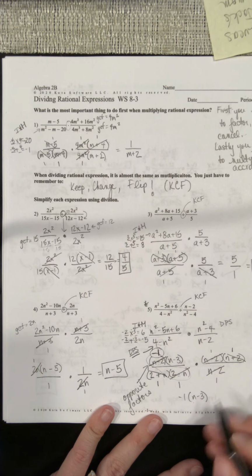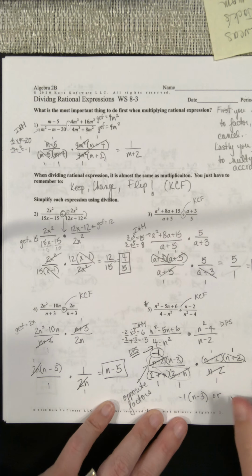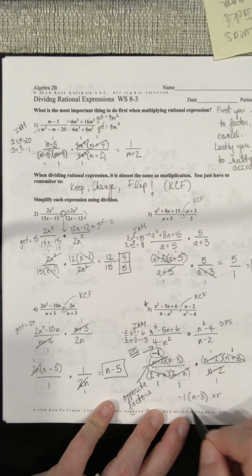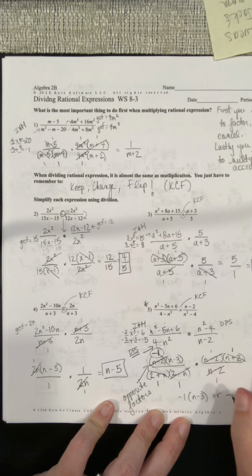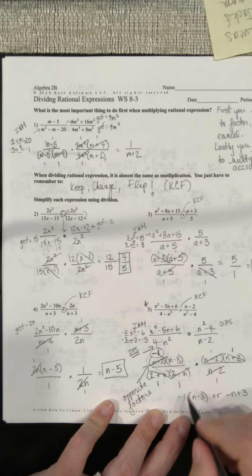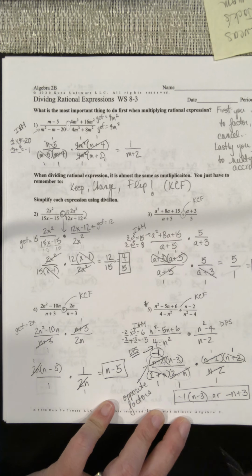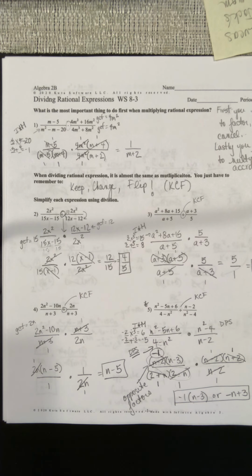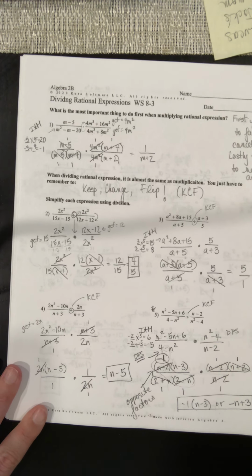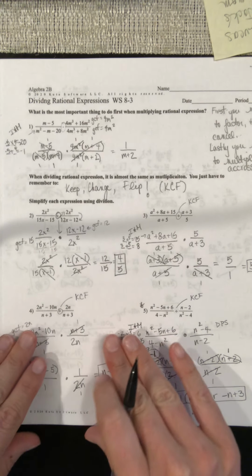You can leave the answer like this, or if you want, you can distribute that -1. So if I distribute it, it becomes -n plus 3. Either one is fine with me. You don't have to distribute there if you don't want to. So that's our first few examples. The last one isn't that bad. We have one more.